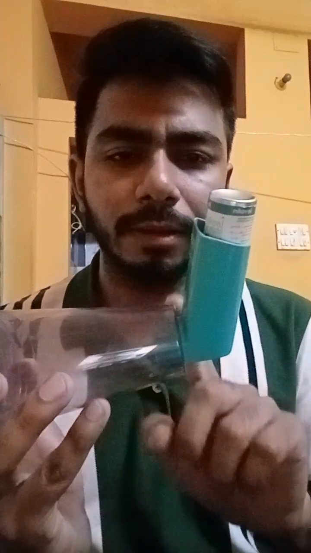And that's how we should be taking the inhalers, right? So once again I'm repeating the steps. First of all, you need to shake the inhaler well, then put it into the spacer, and then remove the cap of the mouthpiece of this spacer.